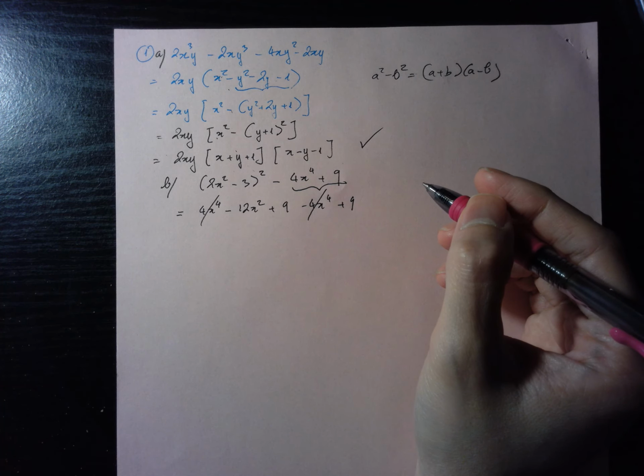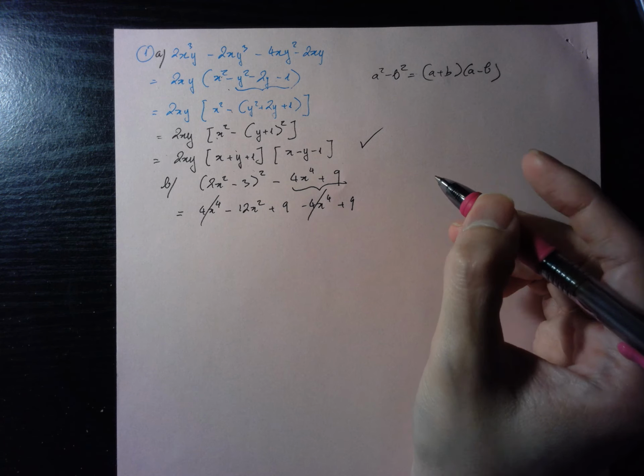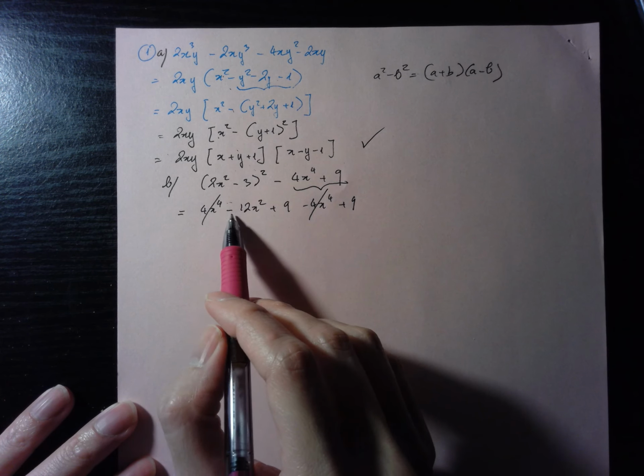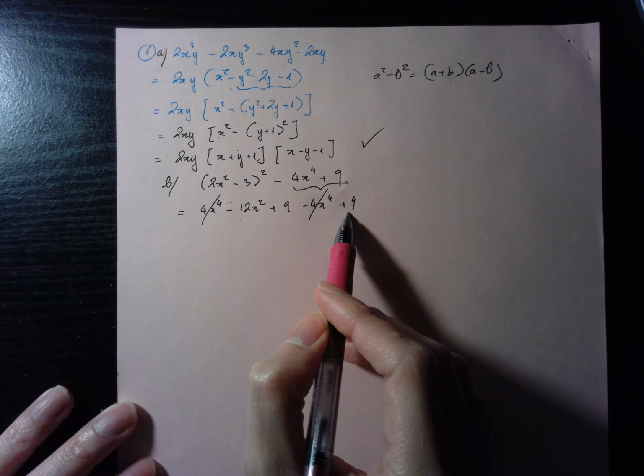Versus the 4. Oh yeah, because I see. Oh, so I look like I cannot do this because when I expand it, this cancels out everything here. So I don't think that's a good idea to expand it.